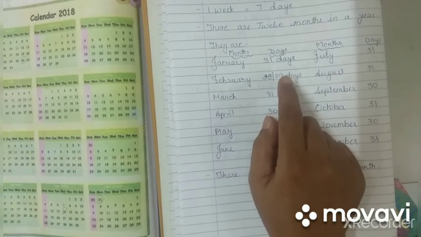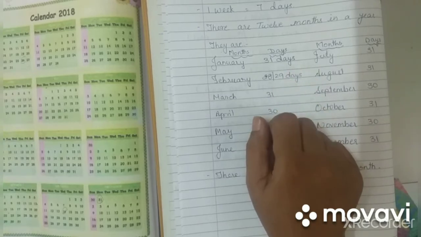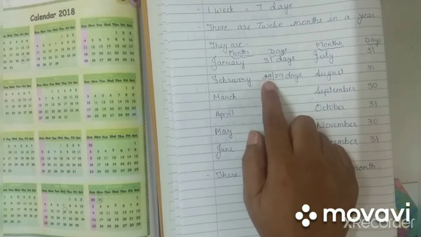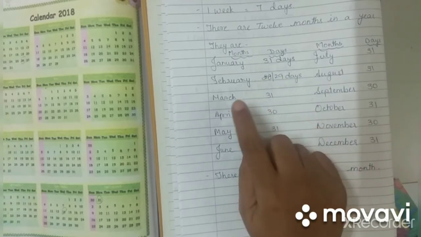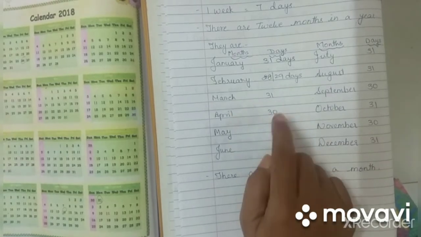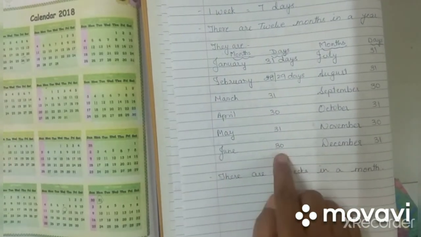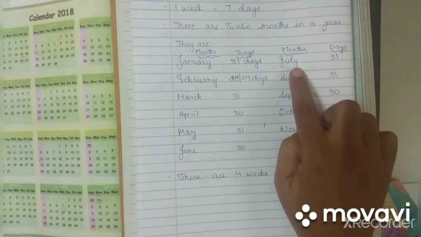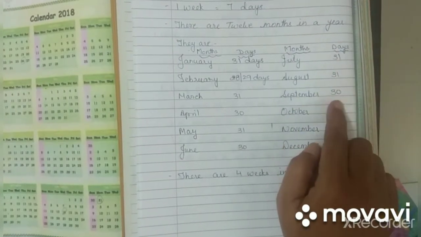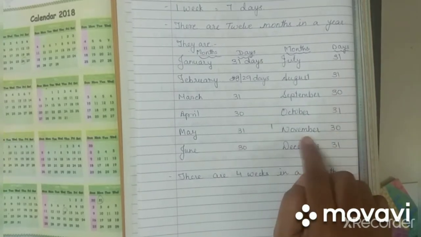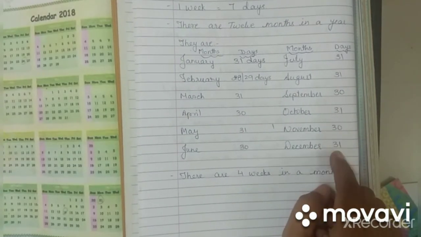In that leap year we have 29 days. Otherwise February has 28 days for the rest of the 3 years. March is 31, April is 30, May 31, June 30, July 31, August 31, September 30, October 31, November 30, December 31.